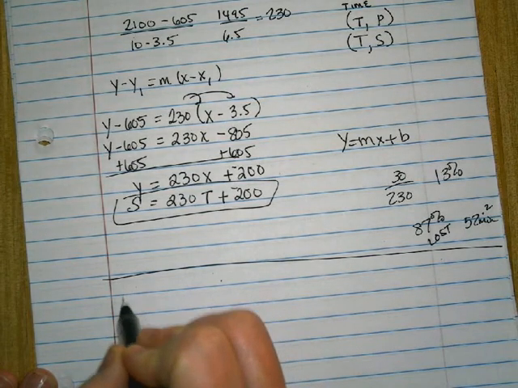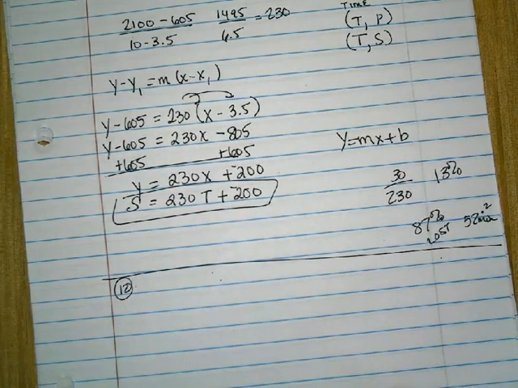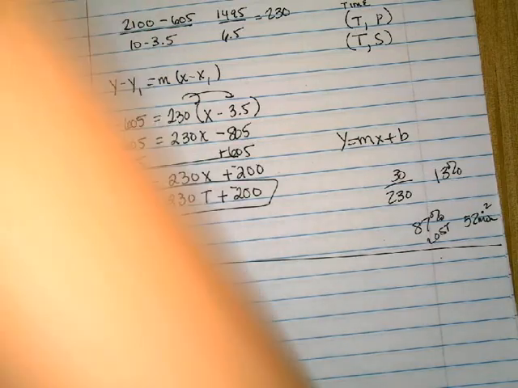Okay, here we go. So that was 11. Let's look at number 12. Graph, decide if it's linear, if so draw a trend line, and write the equation. So we're going to graph 12.